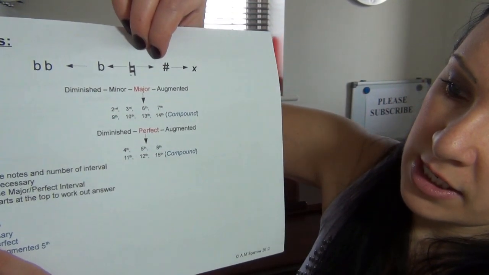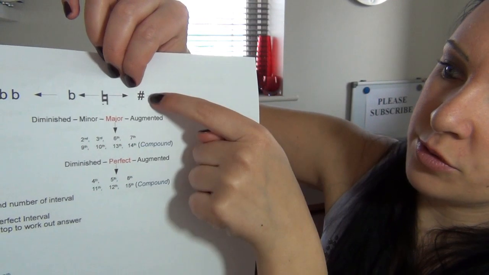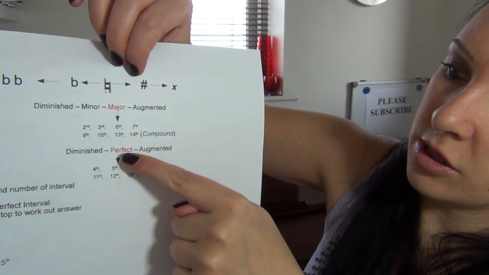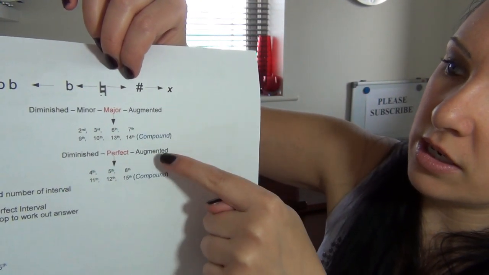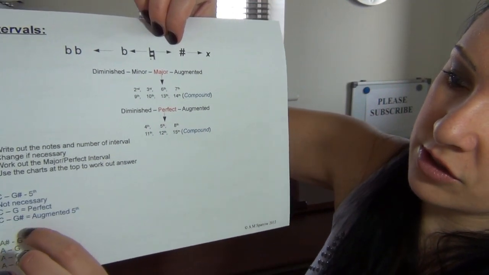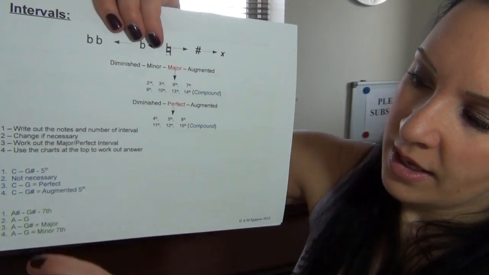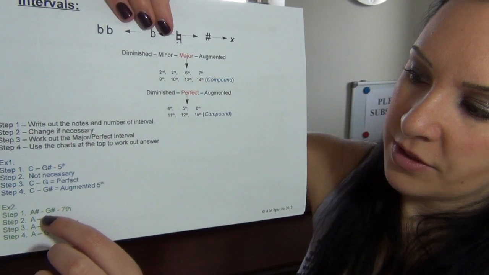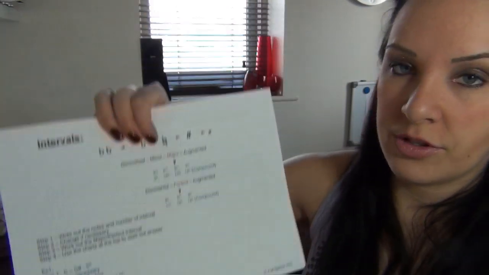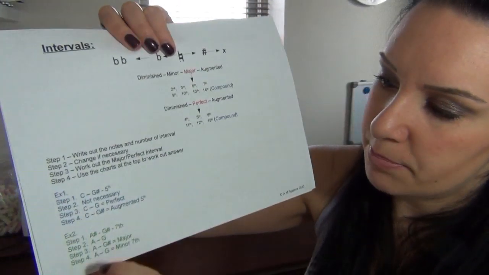So we're going from a G natural to a G sharp. We went up one, so a G natural was perfect, we went up one to augmented, so the answer, C to G sharp, equals an augmented fifth. I'll do another exercise for you. Exercise 2: A sharp to G sharp, it's a seventh. That's the question that I've just randomly made up for you.